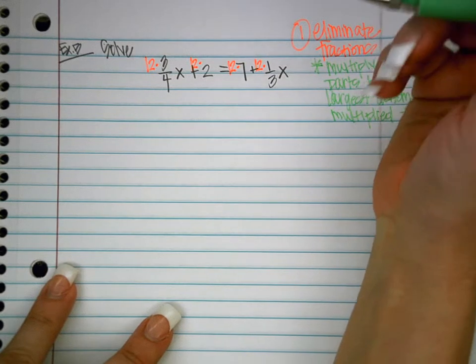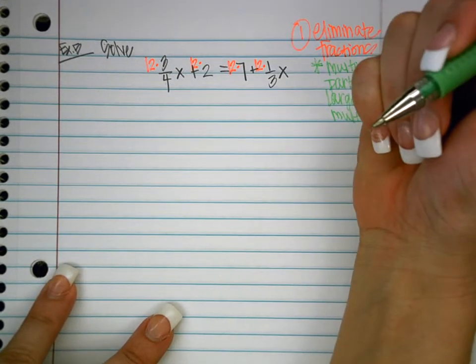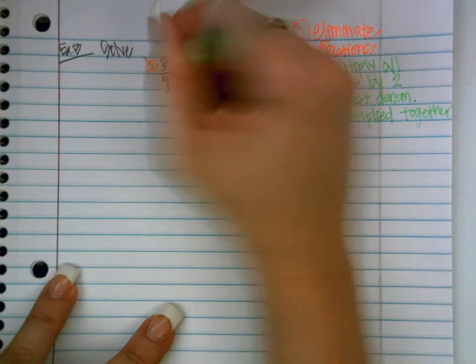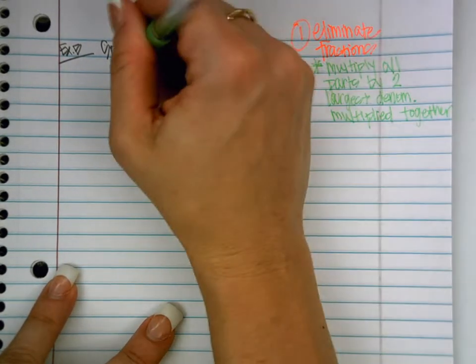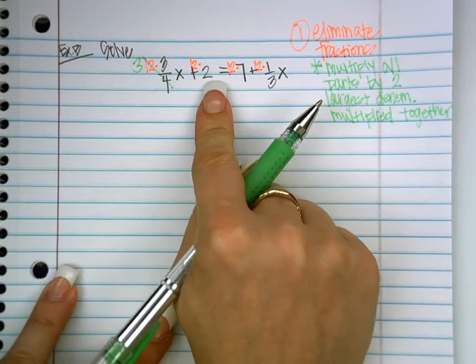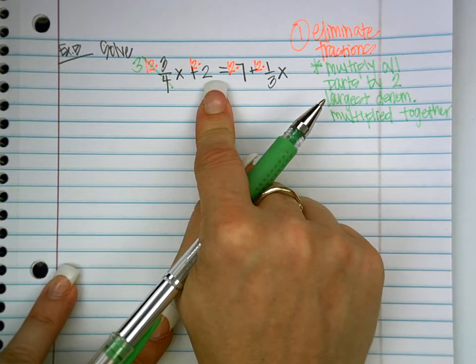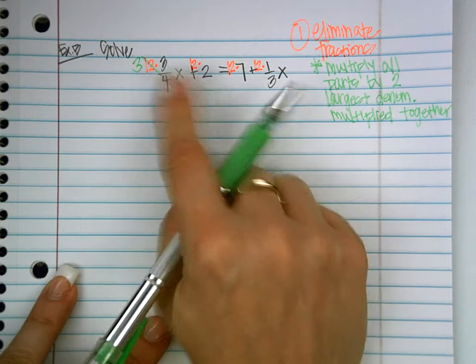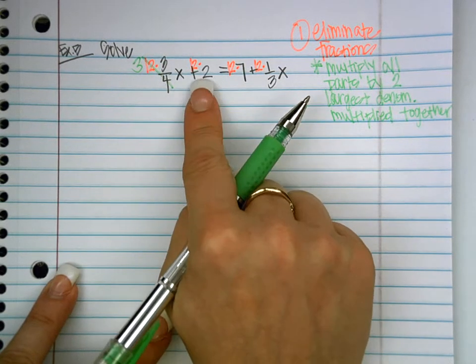So can 12 and 4 reduce? These cross reduce and they leave you a what? A 3. Does 12 and 2 reduce? Am I trying to reduce that? No, because those are whole numbers. Remember, we're only reducing a number on the top with a number on the bottom. So the whole numbers you leave alone.